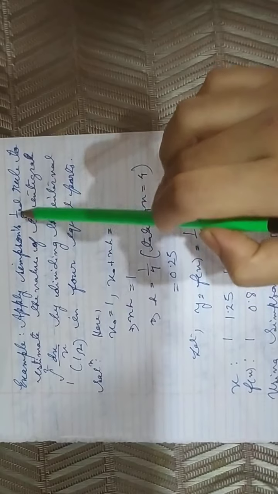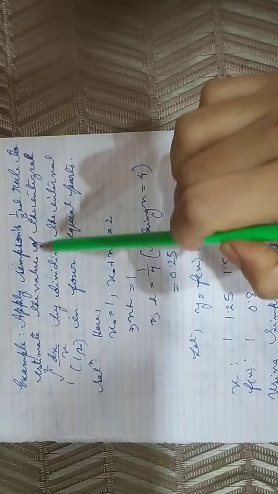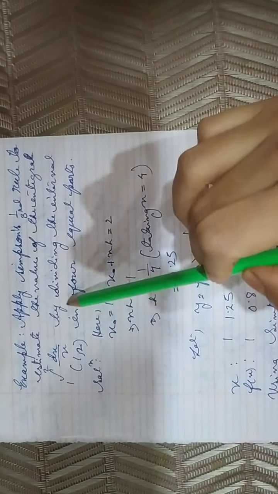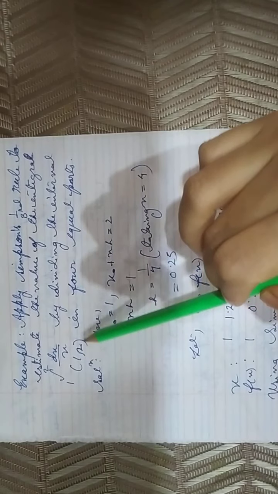Hello everyone. Let us solve a few problems related to numerical integration. First example: apply Simpson's one-third rule to estimate the value of the integration over 1 to 2 of dx by x, by dividing the interval 1 to 2 into 4 equal parts.